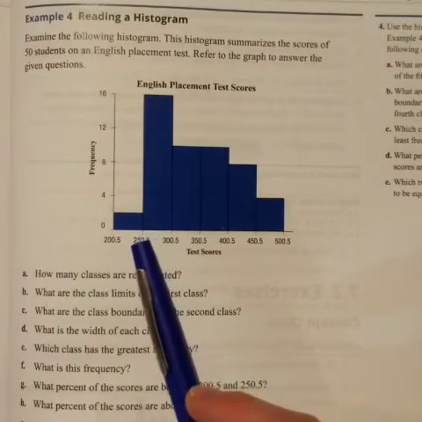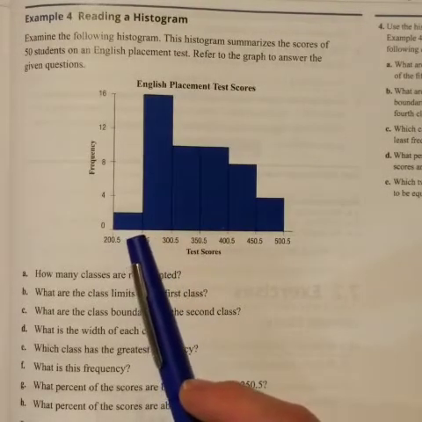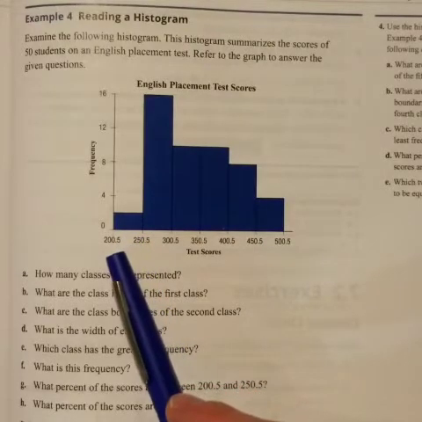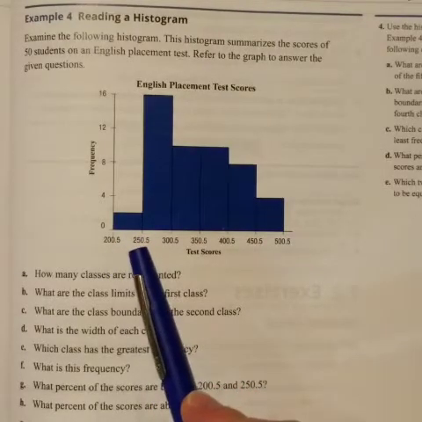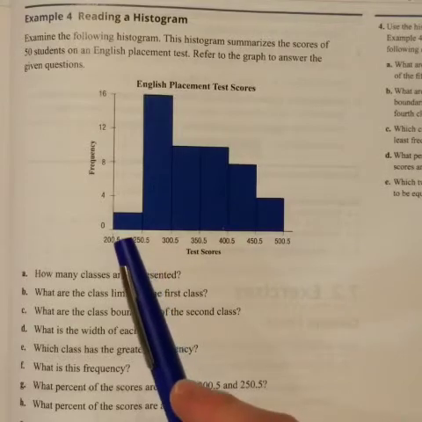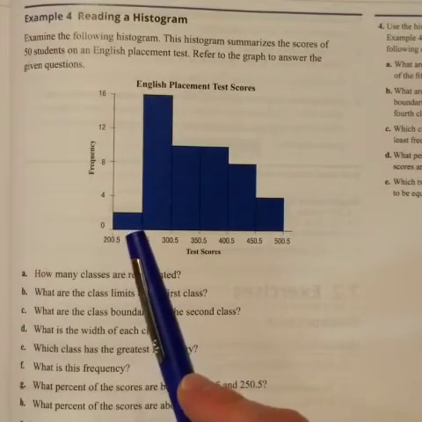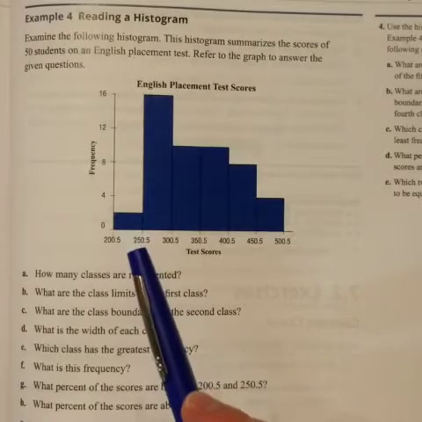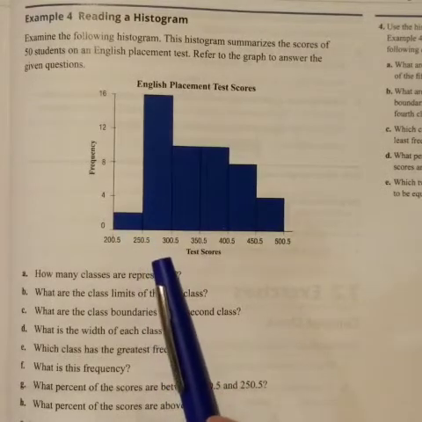The lower class limit is defined as the smallest whole number that belongs to a class. So if these end on decimals, then we actually want to go to the nearest whole number inside the interval. And the upper class limit is the largest whole number.